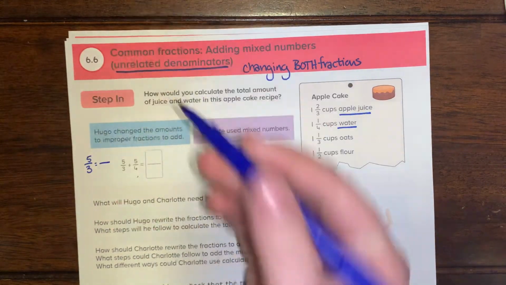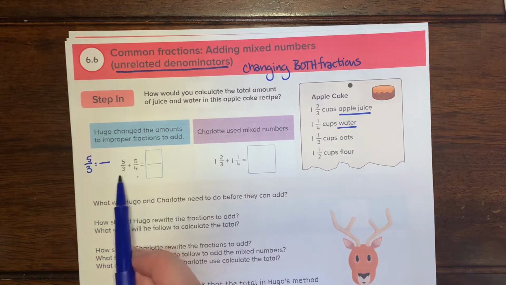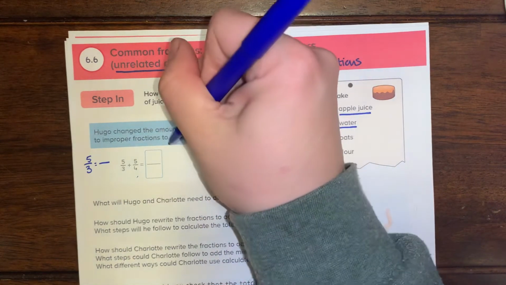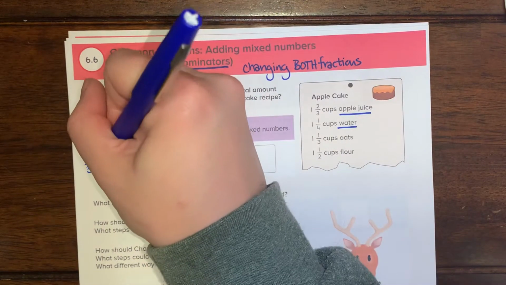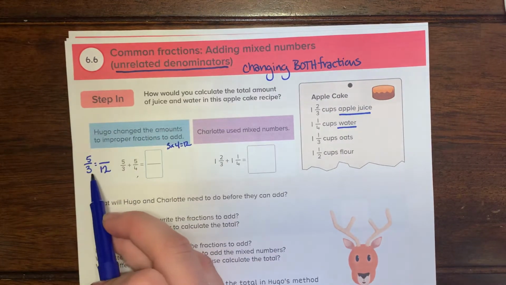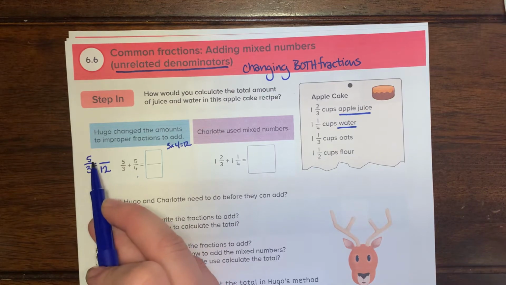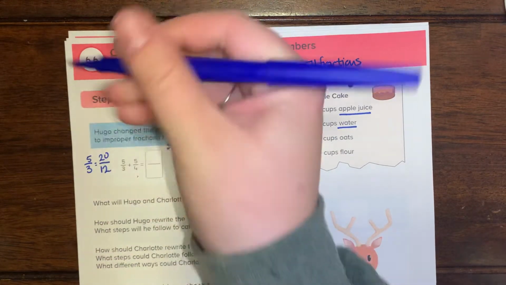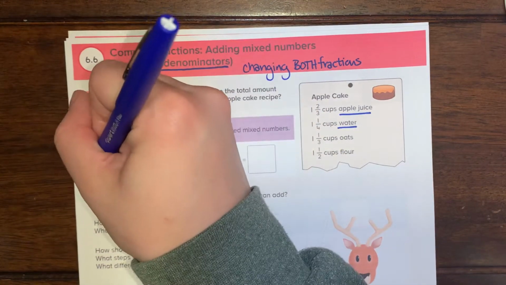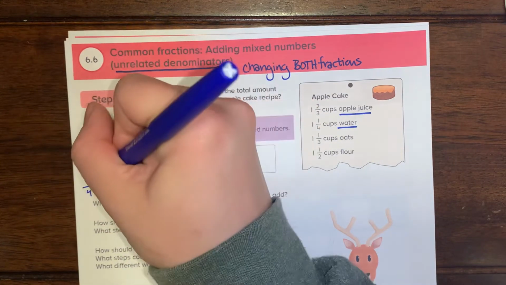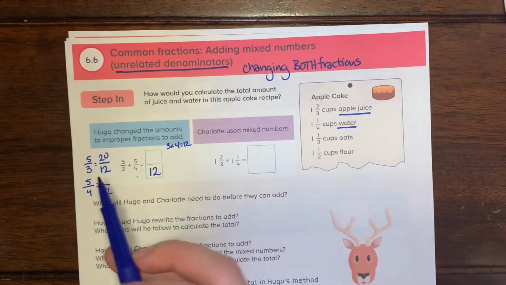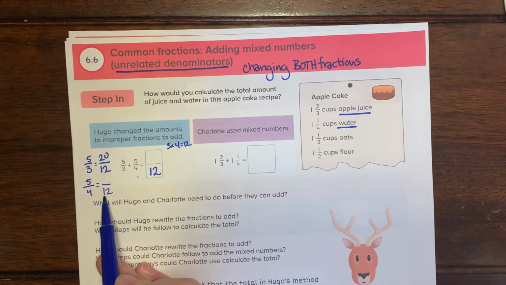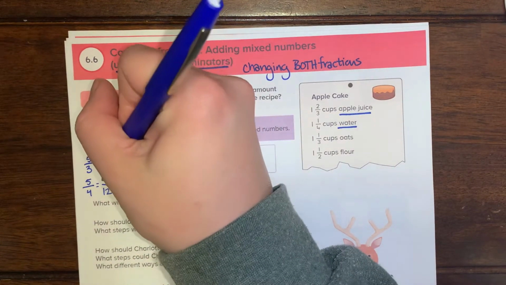Remember, when we have unrelated denominators, we're just going to multiply them together. 3 times 4 is 12. So our denominator is going to be 12. 3 times 4 is 12, 5 times 4 is 20. And then we have 5/4, which we want to be 12 because our denominator is going to end up being 12. So 4 times 3 is 12, 5 times 3 is 15.